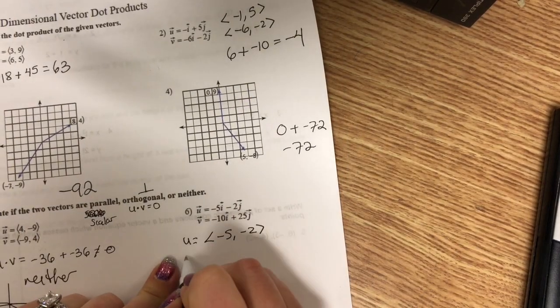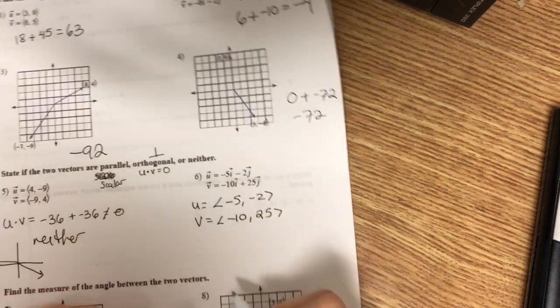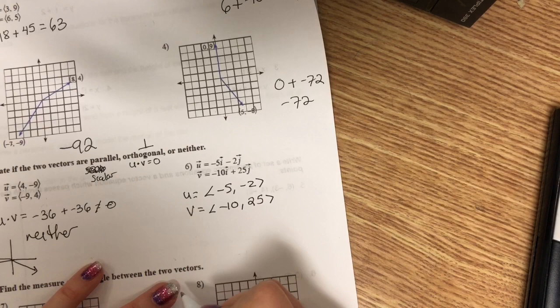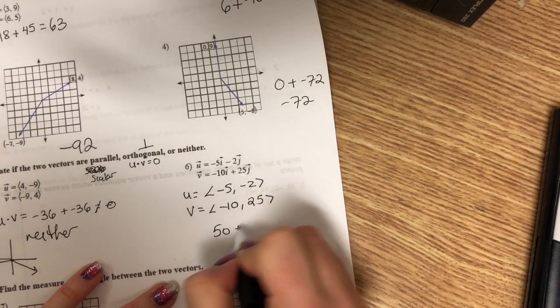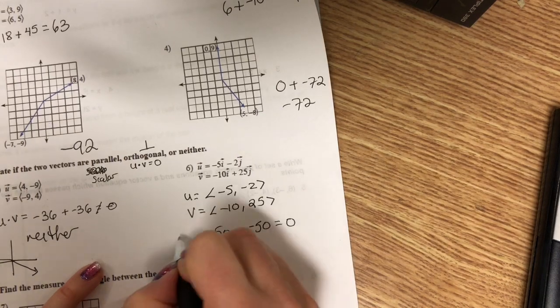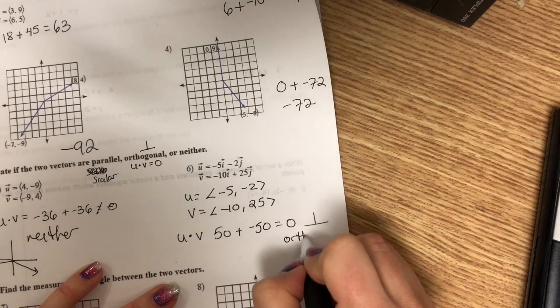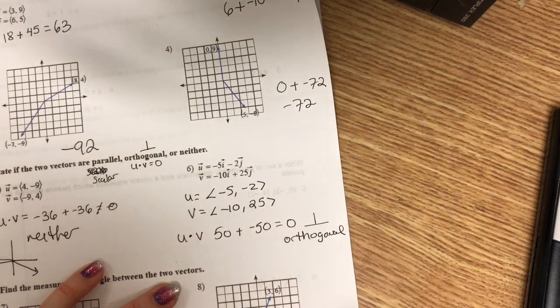I like this form better. Negative 5 times negative 10 is 50, plus negative 2 times 25. Oh, that dot product is 0. So they are orthogonal. Perpendicular.